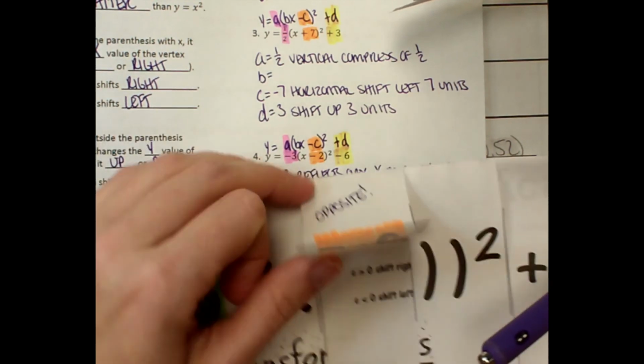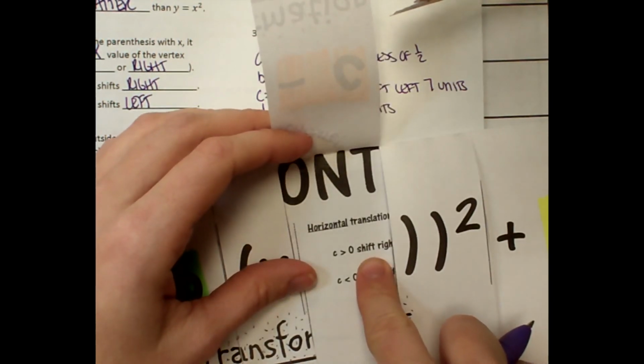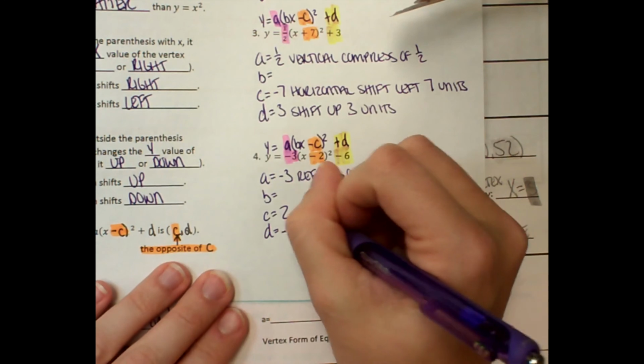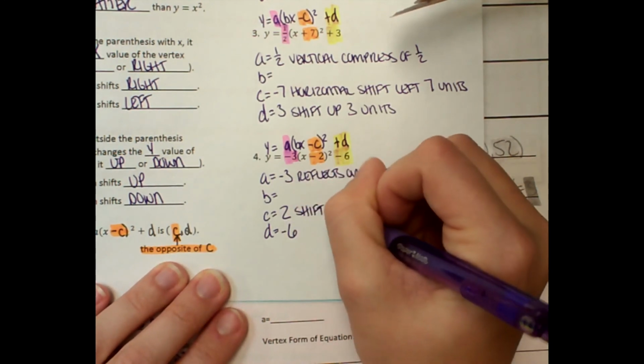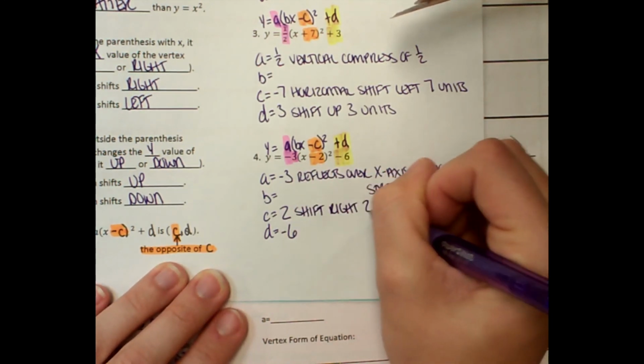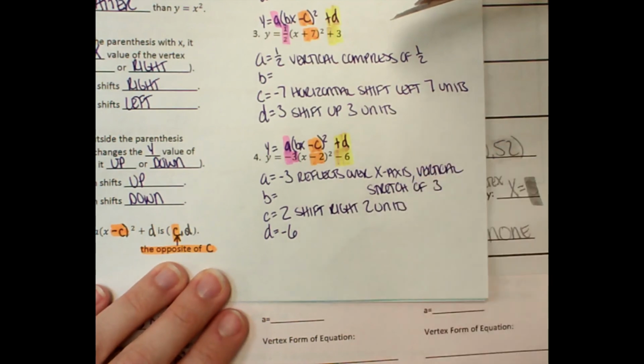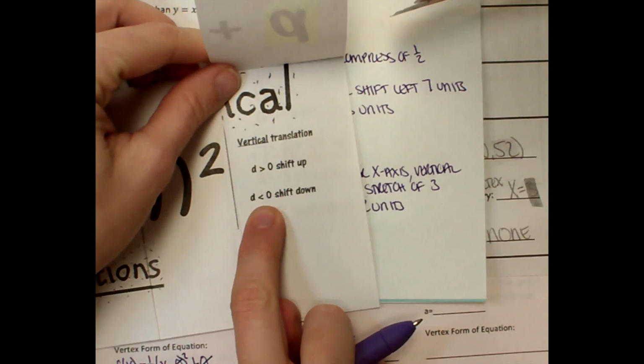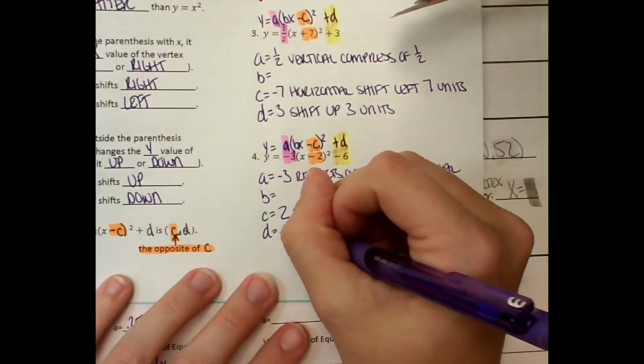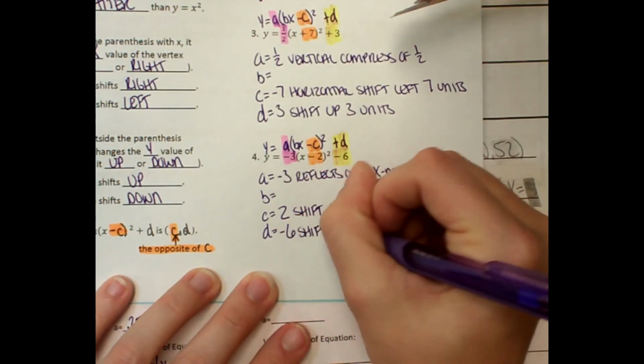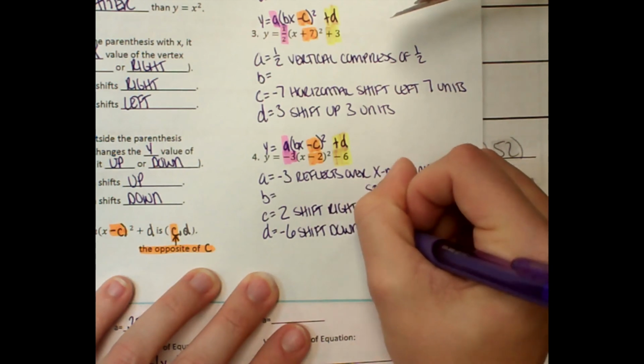C is a positive, so that means it's going to shift right in the positive direction. So shift right 2 units. And then D is a -6. So since D is negative, it's going to shift down. So shift down 6 units.